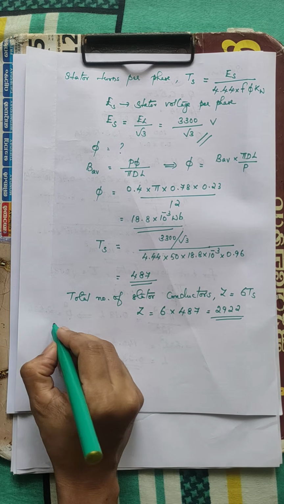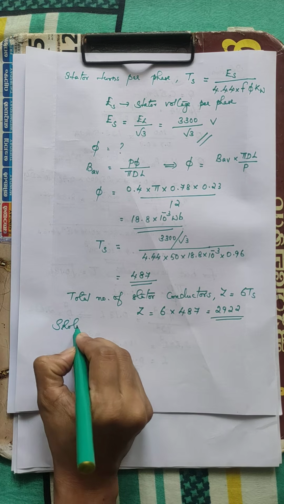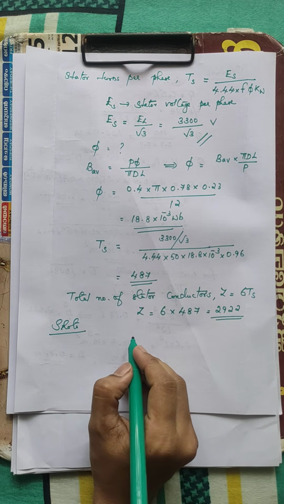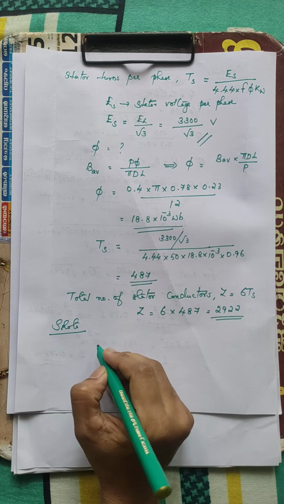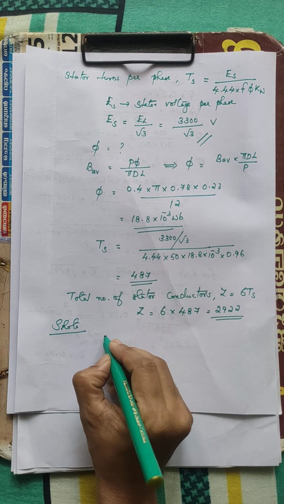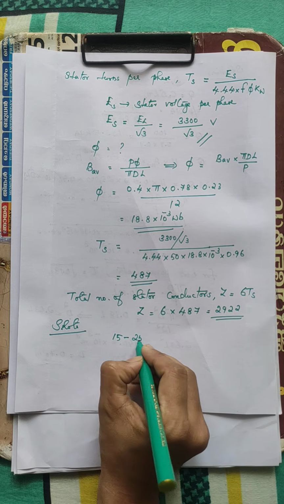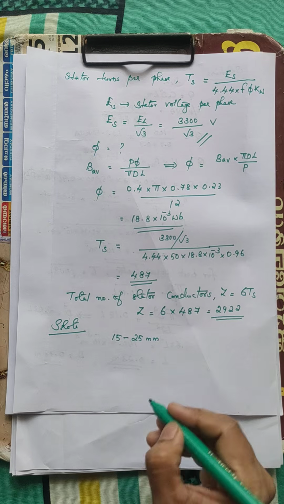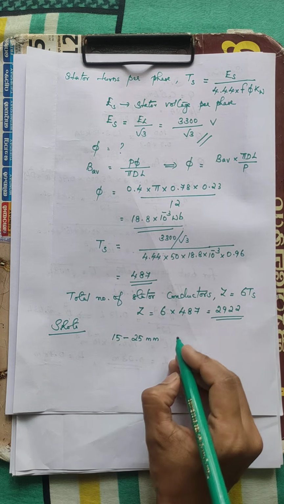Now we have to design the slots, that is, the number of slots. For calculating the number of slots, we know that for large machines, the slot pitch should be in the range 15 to 25 mm. Here we are considering a 100 kilowatt machine, which is a large machine.